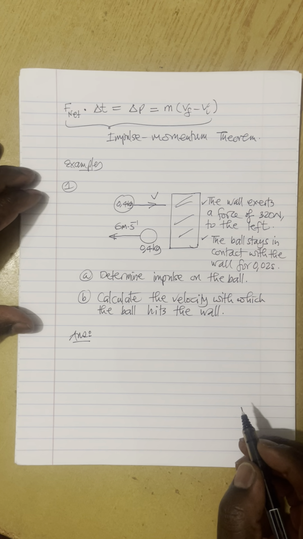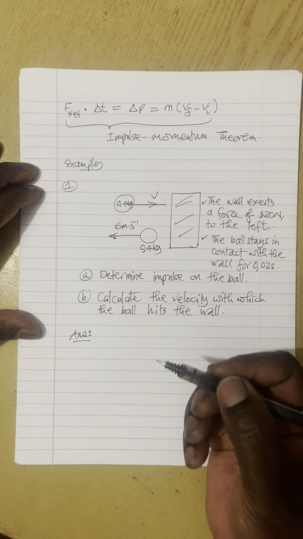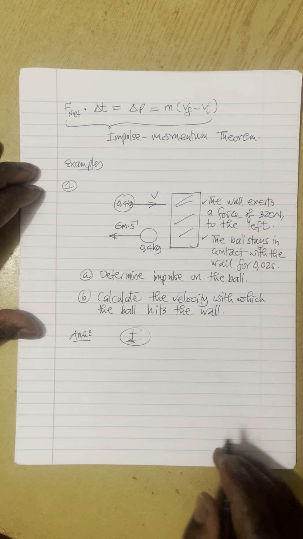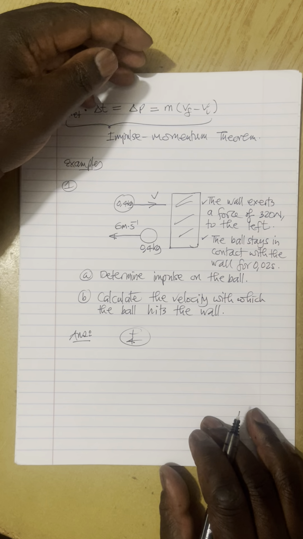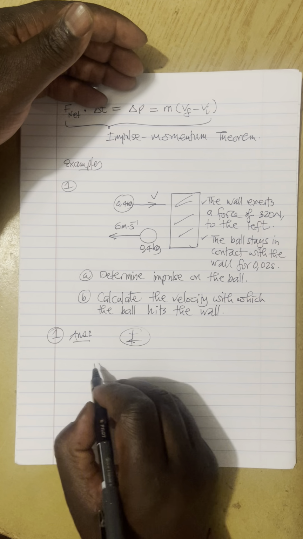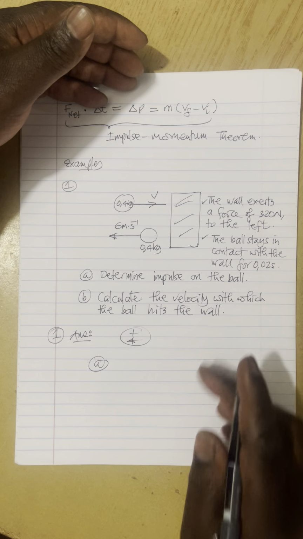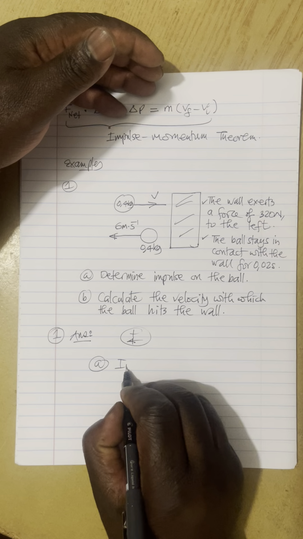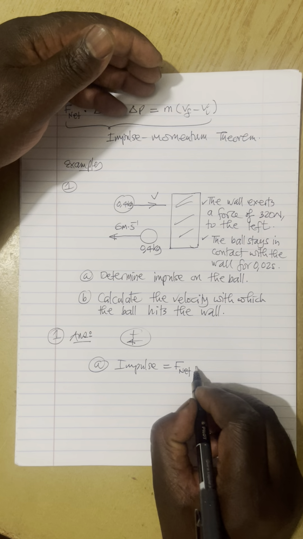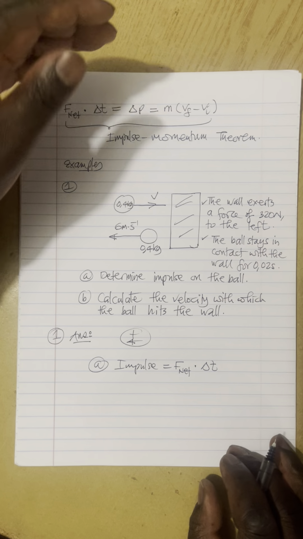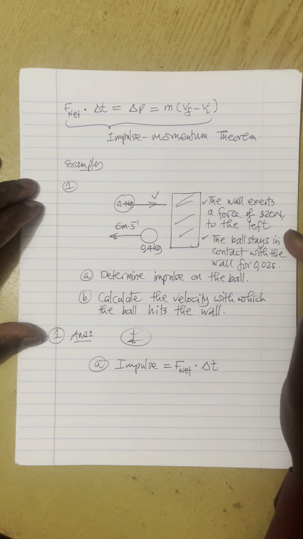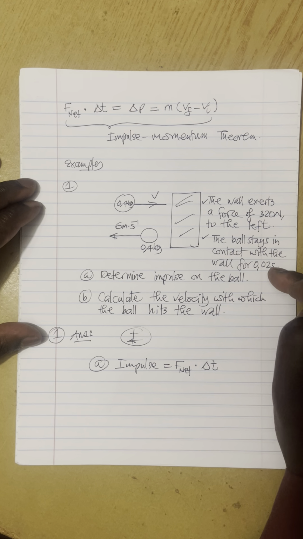We choose a direction as our positive direction, so either the direction of final velocity or the direction of initial velocity. In this case, like the previous one, I'm going to choose the direction of final velocity as my positive direction. So it's number one, A, determine the impulse on the ball. Now we know that impulse is the product of net force and contact time, because that's what we know. And we're using this formula because we've been given net force, the force that the wall exerts on the ball, and we've been given contact time.